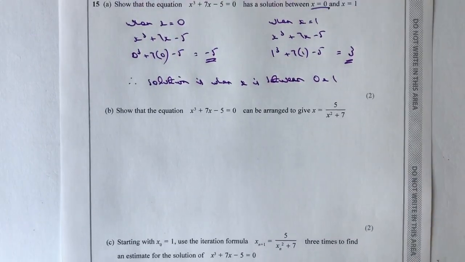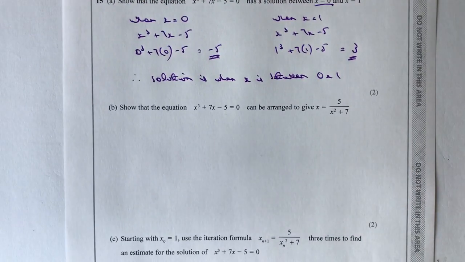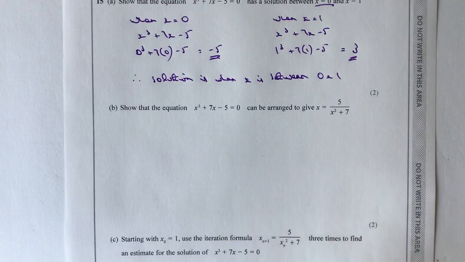A little bit complex to follow, the way they word these things, but hopefully that's been okay. This whole particular topic is called iteration, and right at the very bottom there you've got the iteration formula, and I have just posted a playlist on iteration on the channel, so please do have a look at that one. So show that the equation can be rearranged to give that.